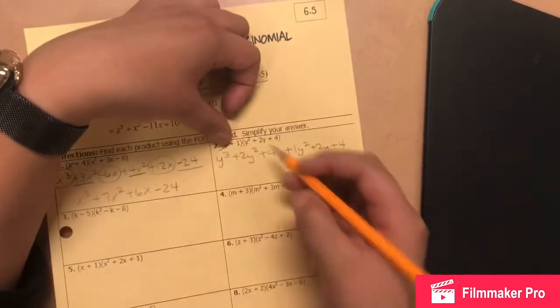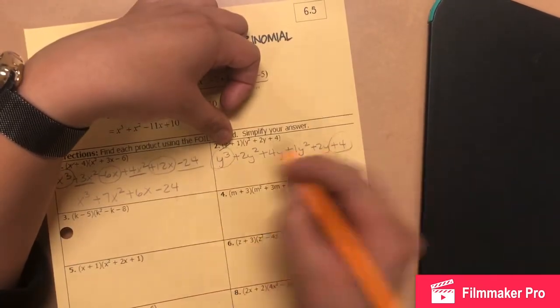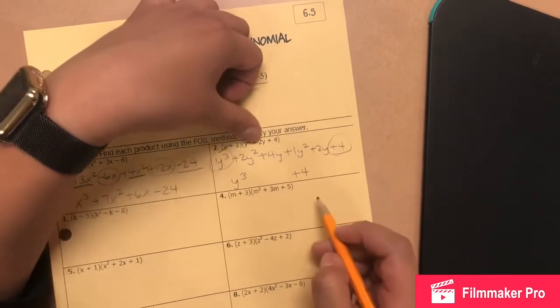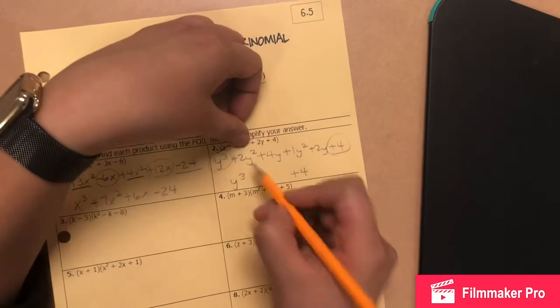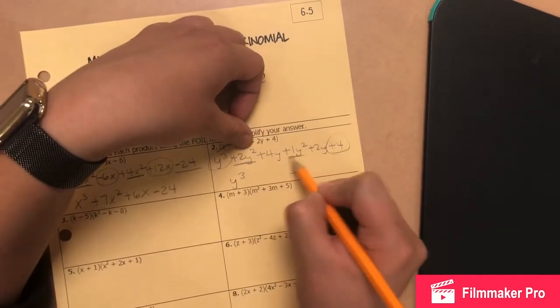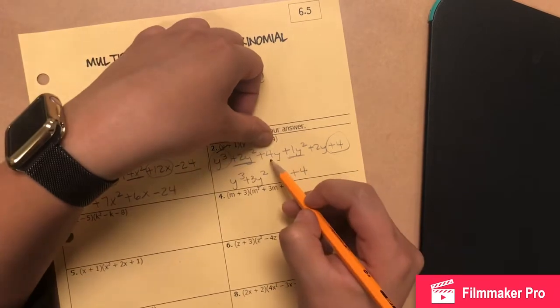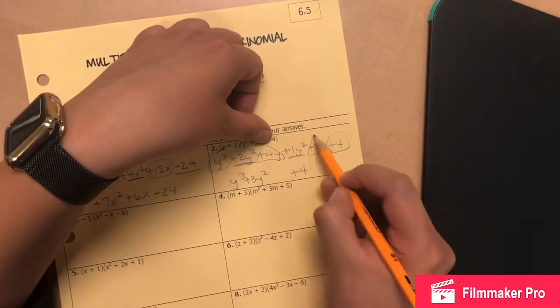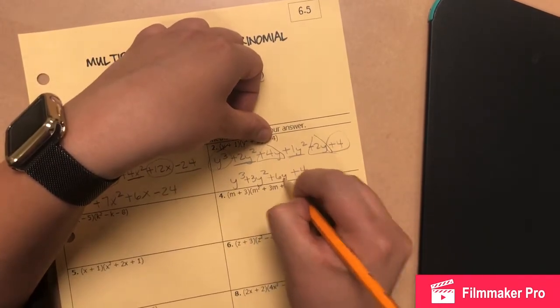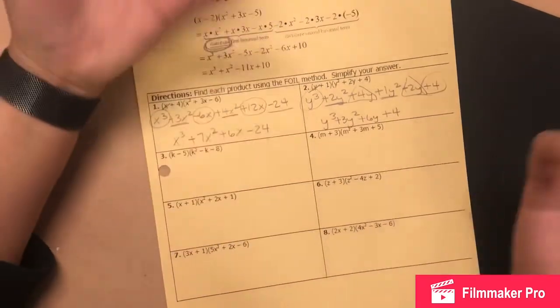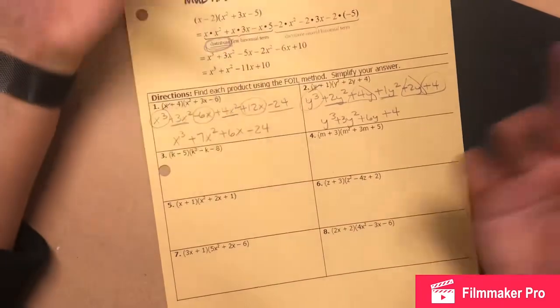Okay? So again, if I did this correctly, my first and last term should be only those. So then I look to what I can combine in the middle. So 2y squared plus 1y squared is 3y squared. And 4y plus 2y is positive 6y. And then I'm done. So if you like the FOIL method, this is the distributive property, you can do that.